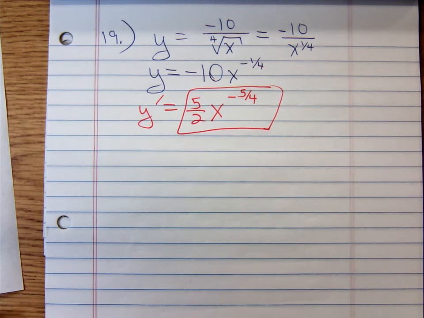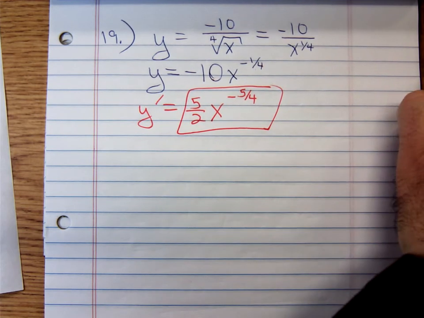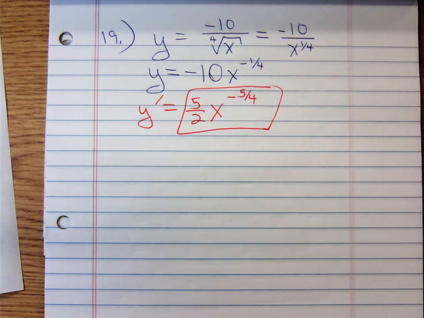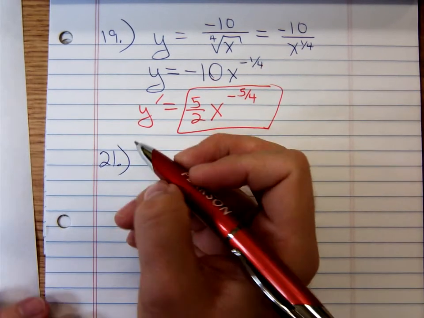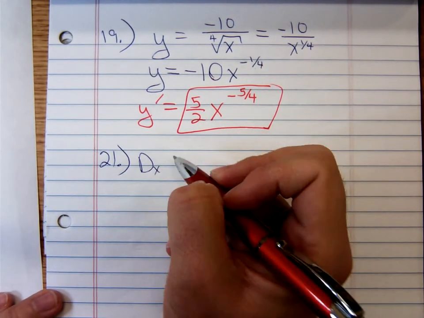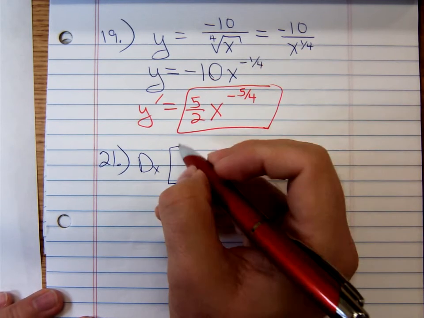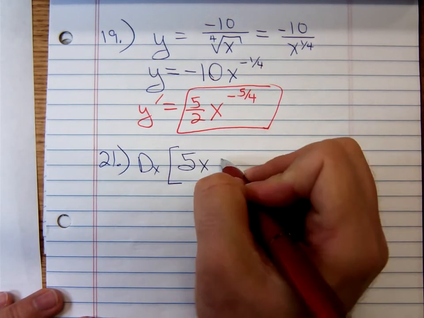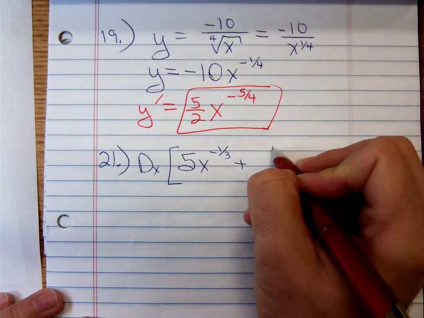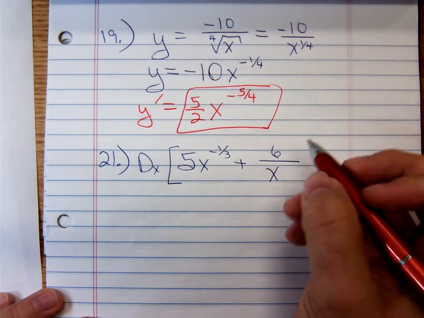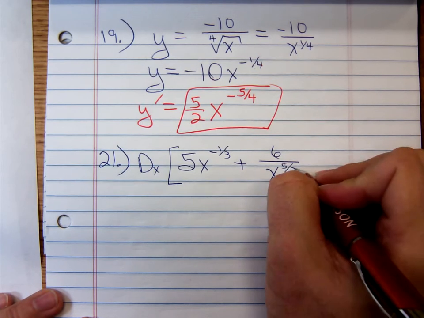Let's see. I have one more I want to do. I think I have time to get it done. Someone's shaking their head. No, I don't have time to do it. But yeah, I do.